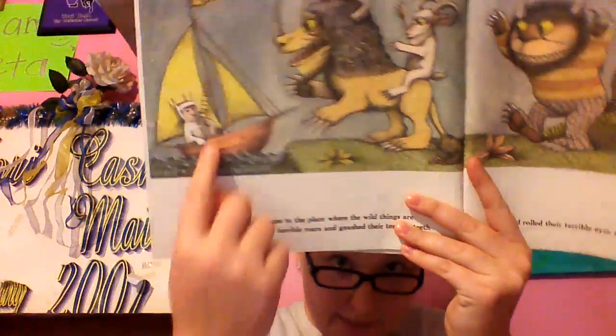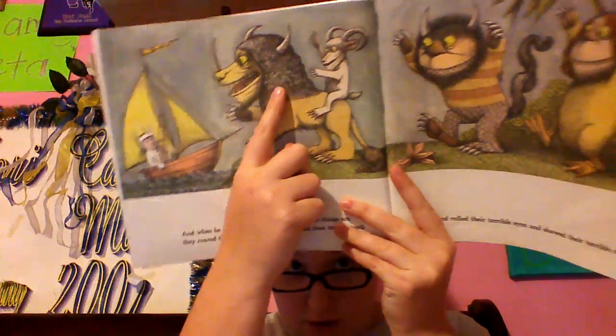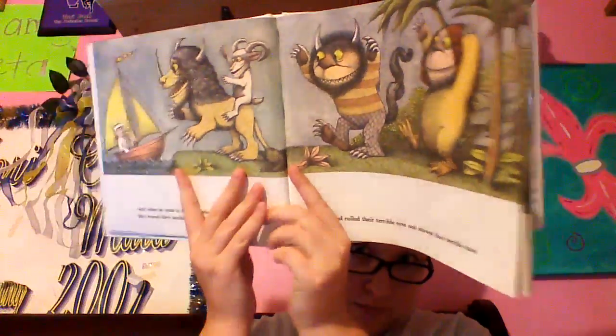And when he came to a place where the wild things are, they roared their terrible roars and gnawed their terrible teeth and rolled their terrible eyes and showed their terrible teeth. So they're showing them how mean they're being. They're showing their teeth and showing their big eyes and acting all scary and being a wild thing.